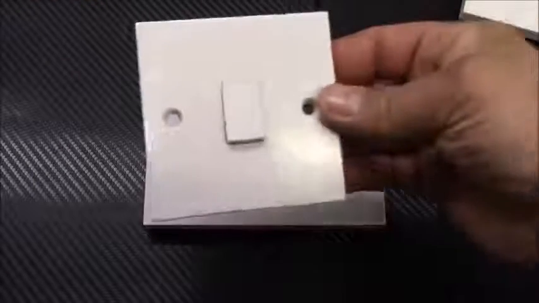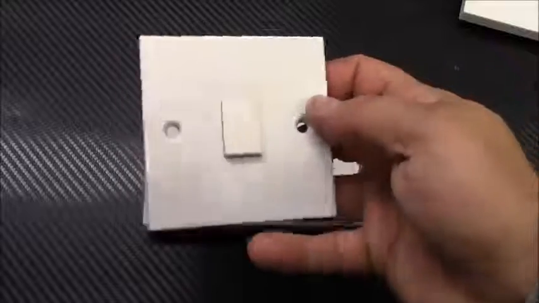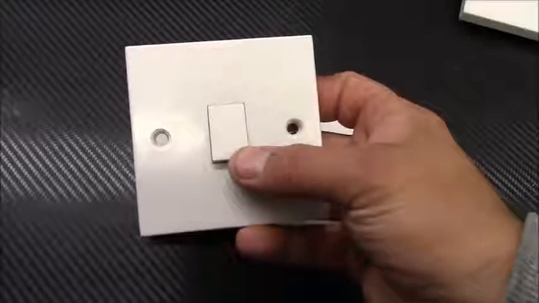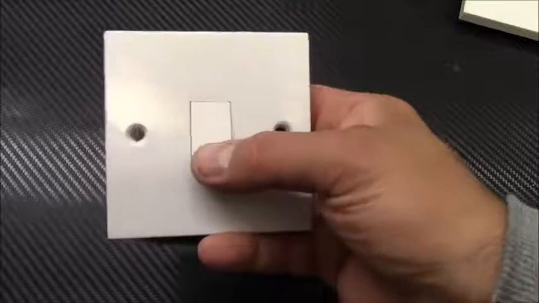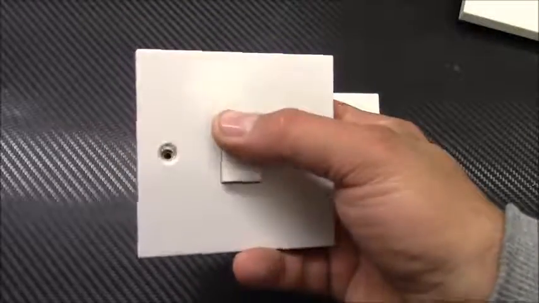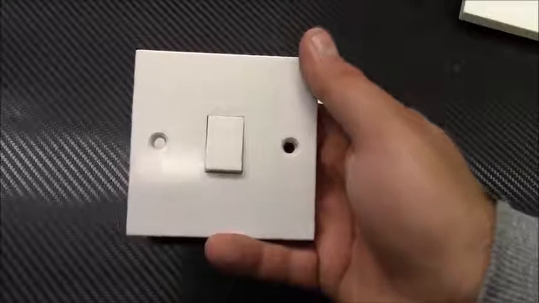A good example of a single pole switch is a one gang 1-way switch, because you can connect only the live wire here. So this disconnects just the live wire, not the neutral.